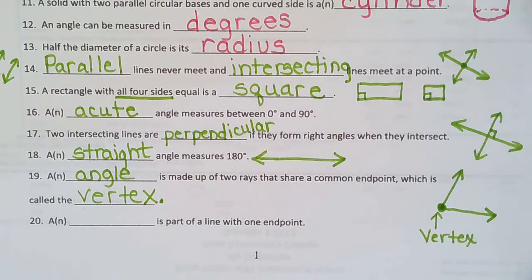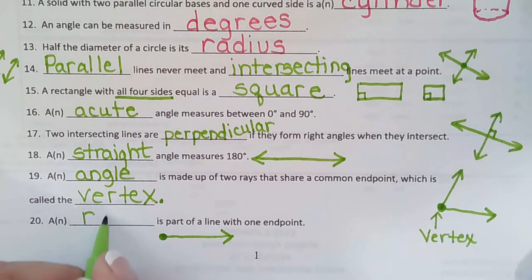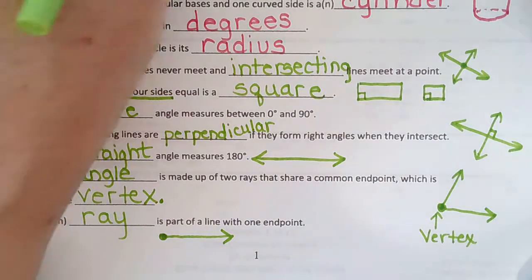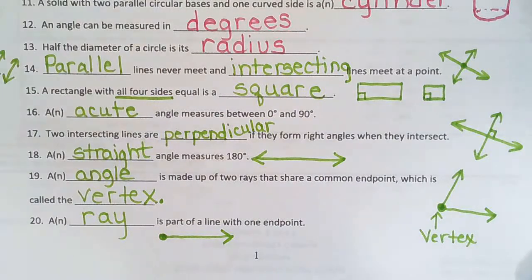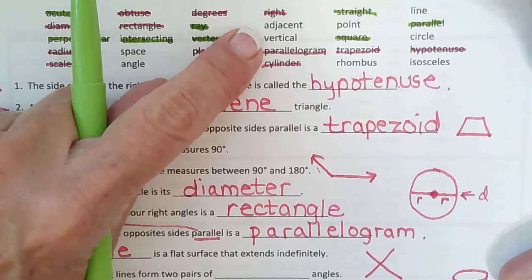A blank is part of a line with one endpoint. So one endpoint, it's only part of a line. So that's the ray that we were just talking about, right? So we still don't know this one yet because, as I told you, it can be adjacent or vertical.